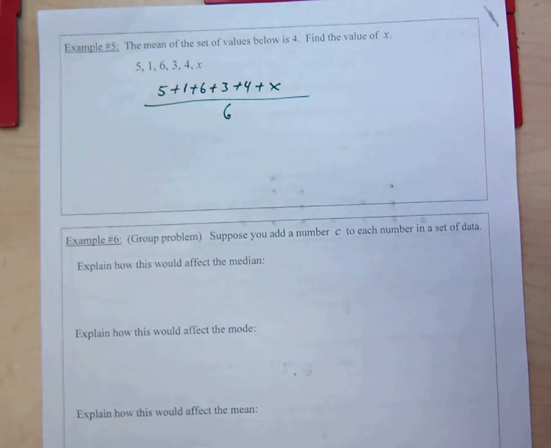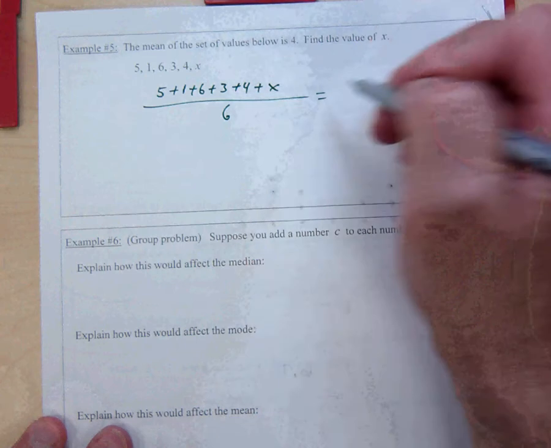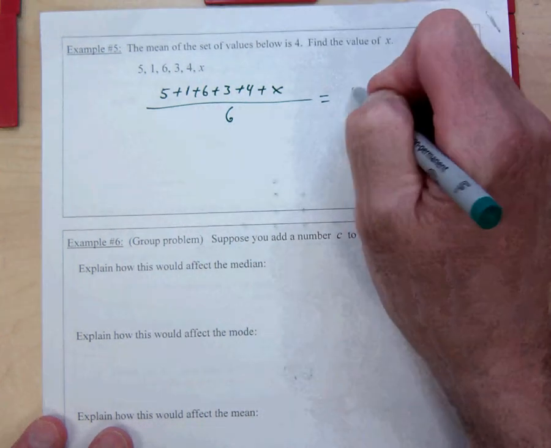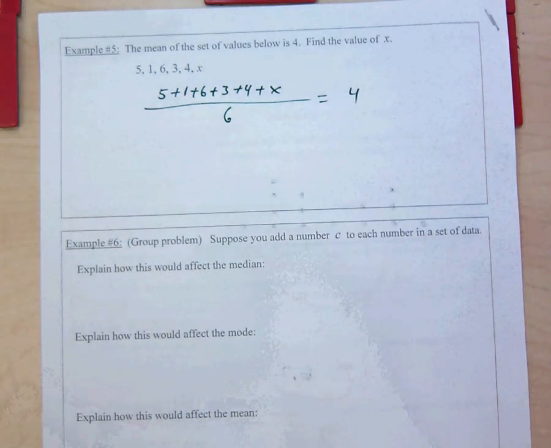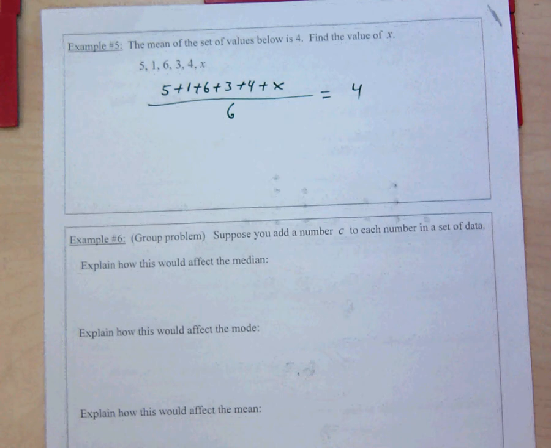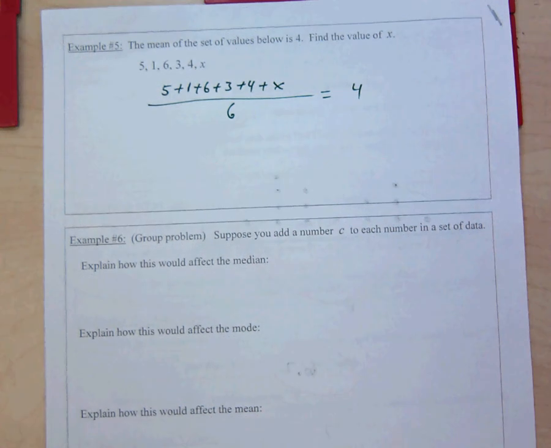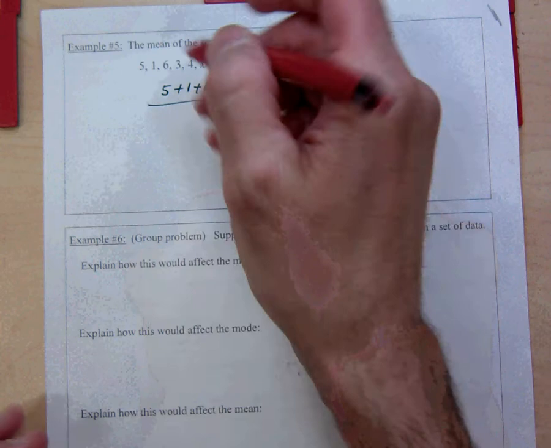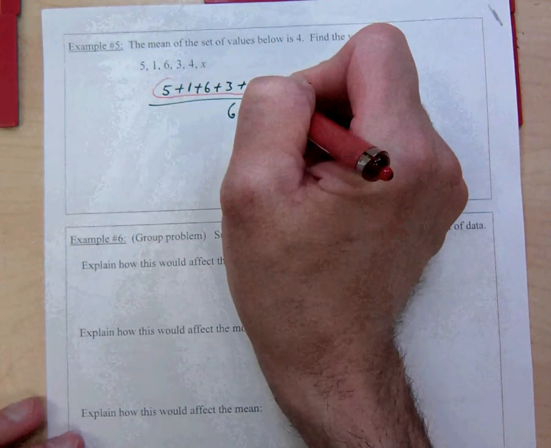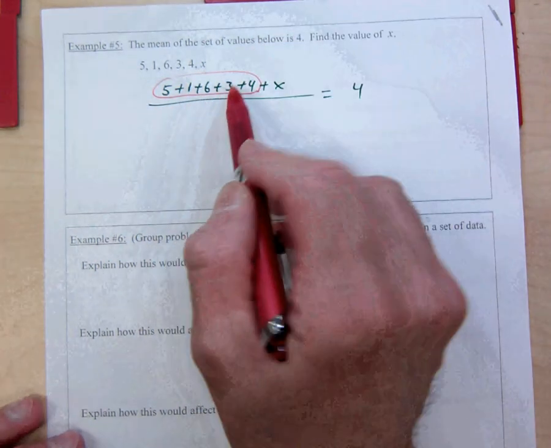And this has to equal what? What does this have to equal? 4. I told you what the average is, right? Does this make sense? And now you can figure out mathematically what x is. Are you ready? All right, so real quick, what do I get when I add these up? Quick, what do those add up to? 6, 12, what is it, 19?